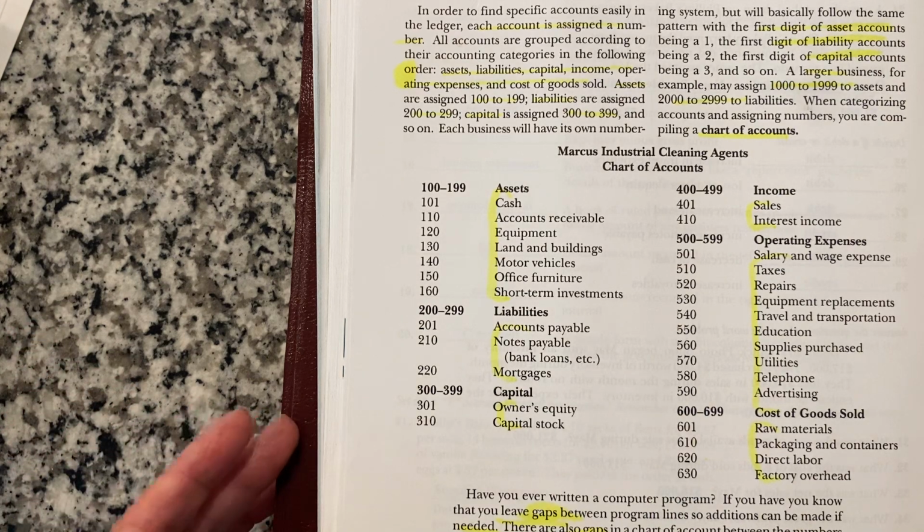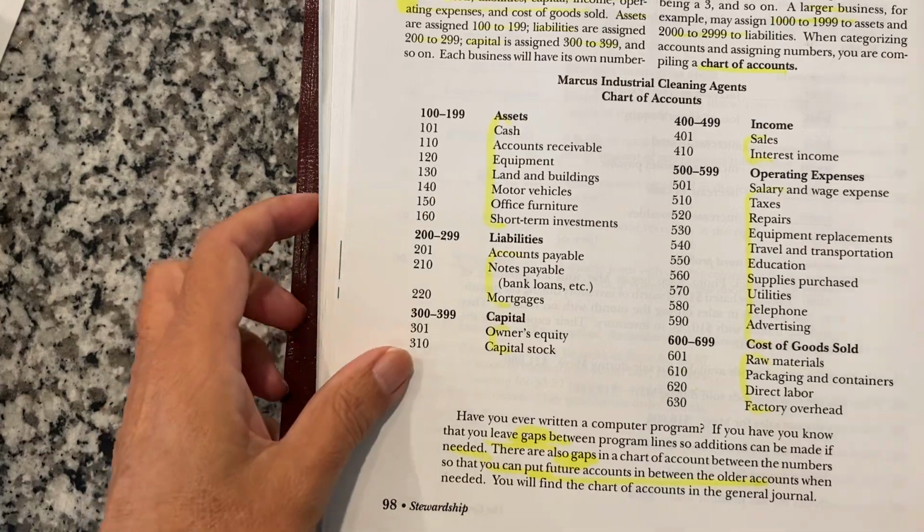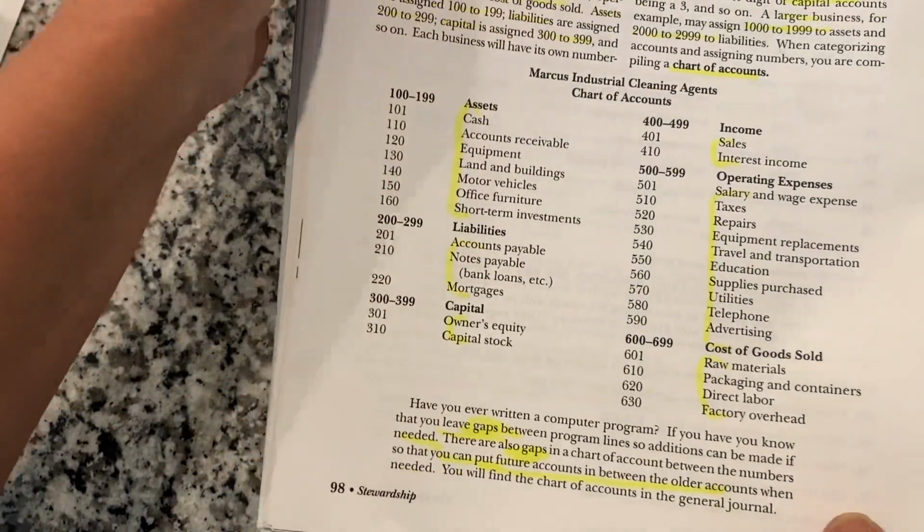This is the method of accounting. So it says here, have you ever written a computer program? If you have, you know that you leave gaps between program lines, so that if you have more things, you can have a gap to chart them in, right? So they do leave gaps. So let's go on to the exercises and go over them.